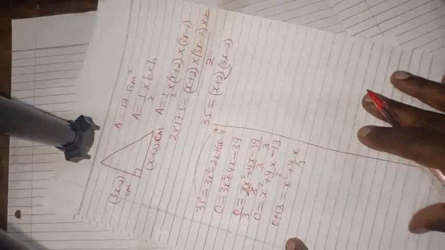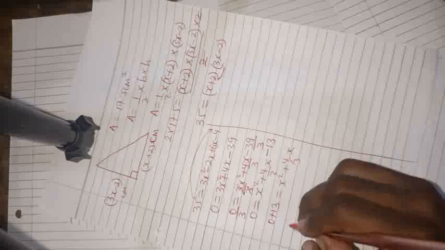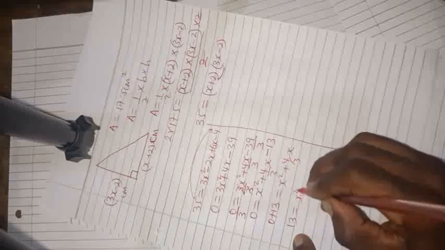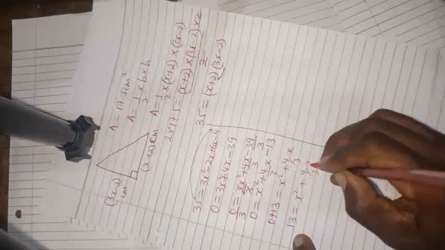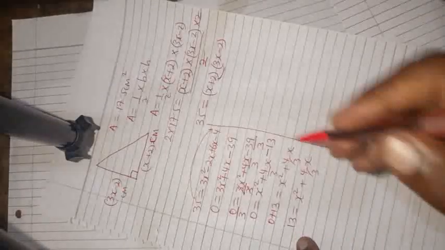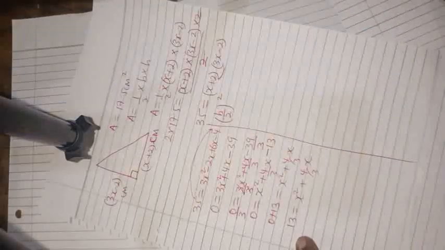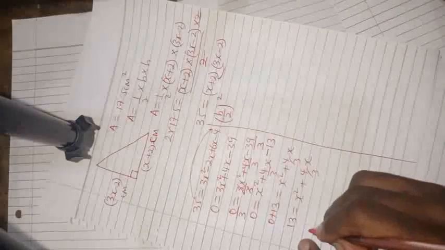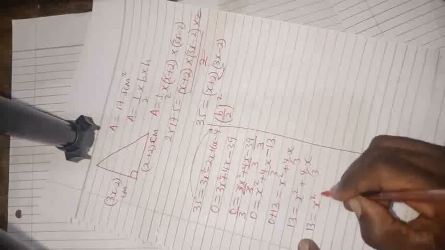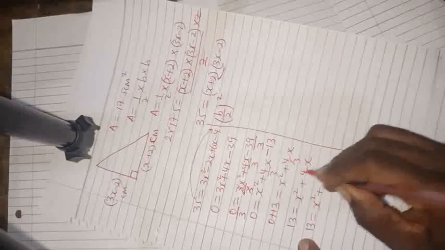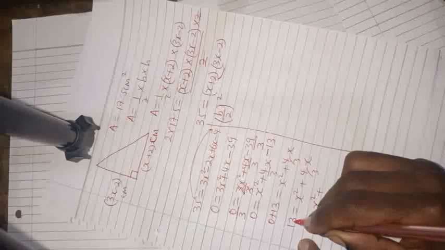Okay, we are proceeding well. Then we shall have 13 is equal to x squared plus 4 over 3 x. Next, we have a concept that we are supposed to use. It is b over 2 squared. You take b divided by 2, then you square it. So it will be 13 is equal to x squared plus b. This is b, the coefficient of x. The coefficient of x squared is a, and this becomes c, the constant. So we can decide to just take the b, divide by 2, and then square that.